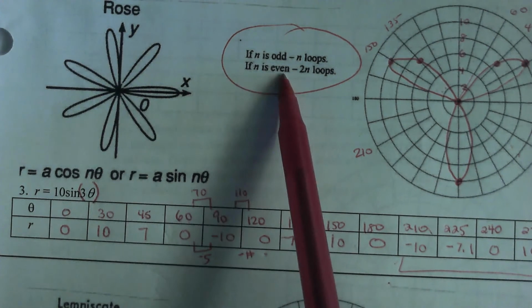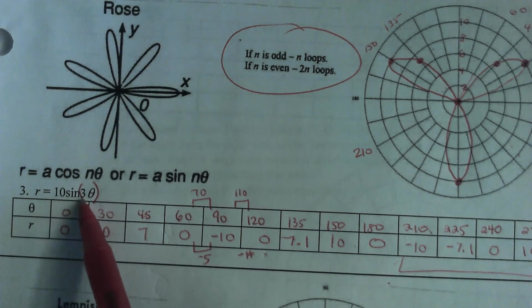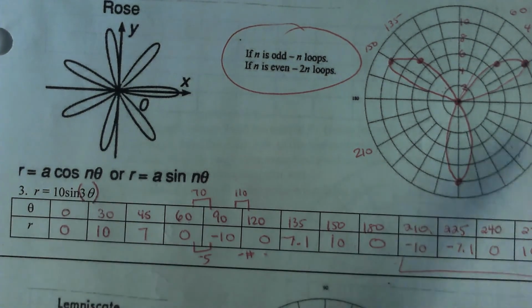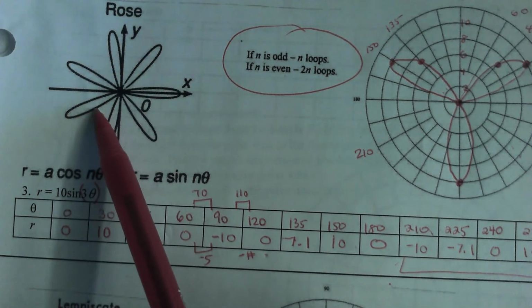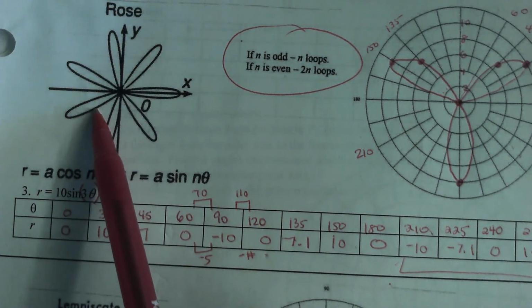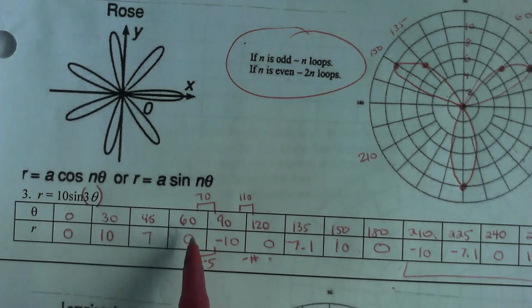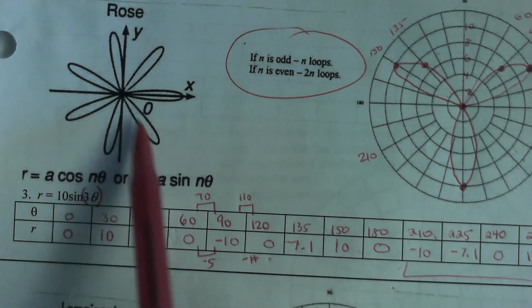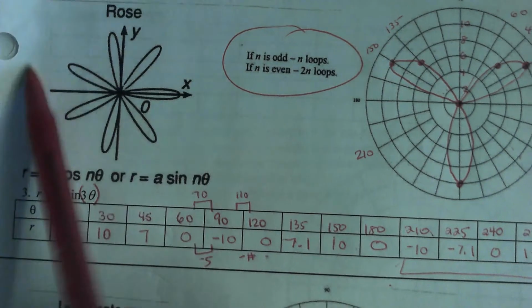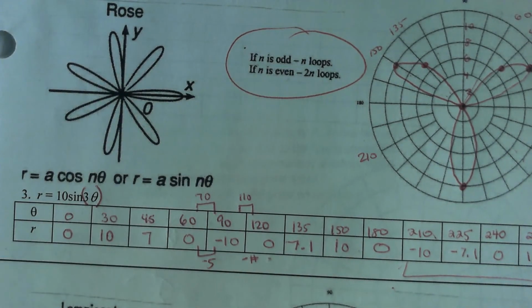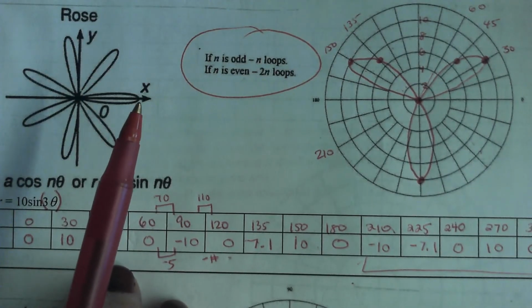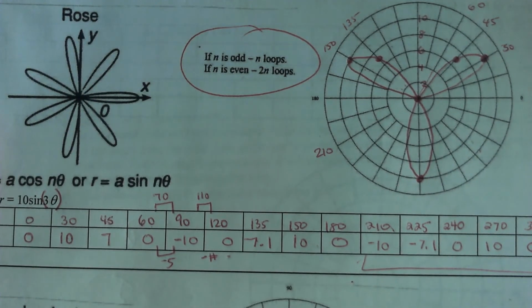If n is even, like if that was 10 times sine of 4n, we would actually have 8 loops. 1, 2, 3, 4, 5, 6, 7. That's a funny one. So that's probably just a 7n type picture. 7 loops, 7n. No, you don't, because you're just going to go over itself twice. So no, you don't have to.